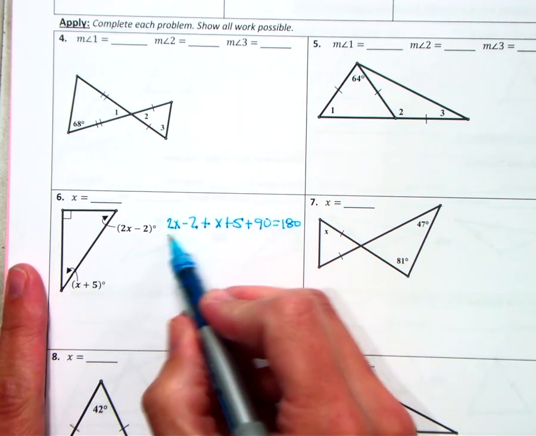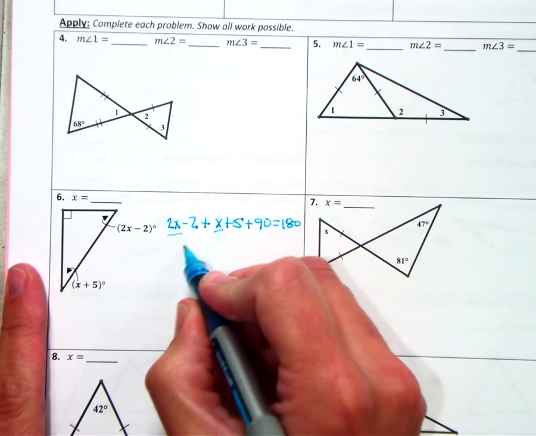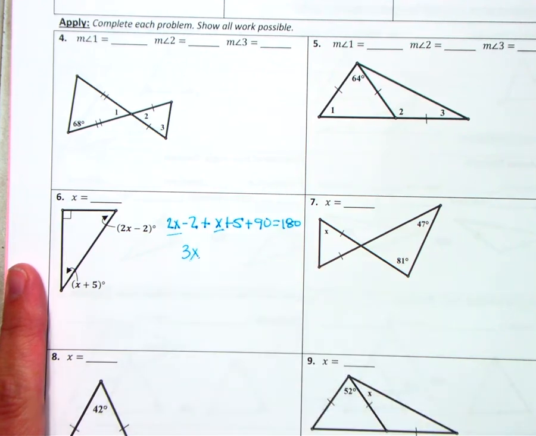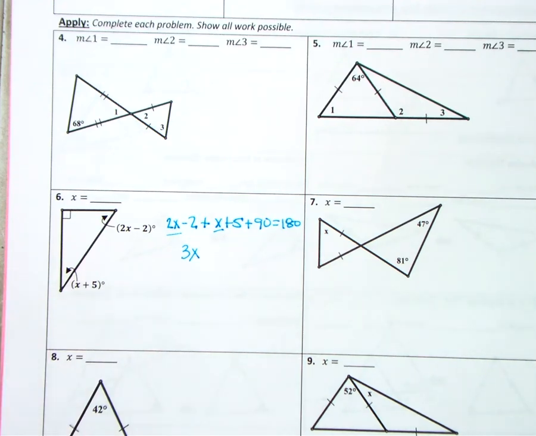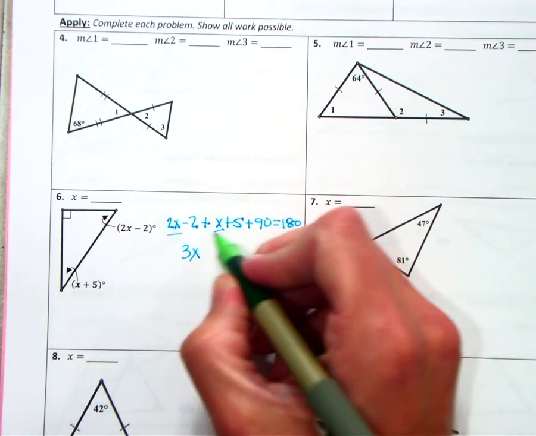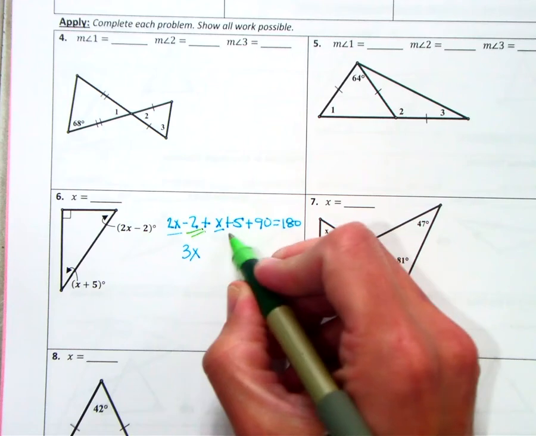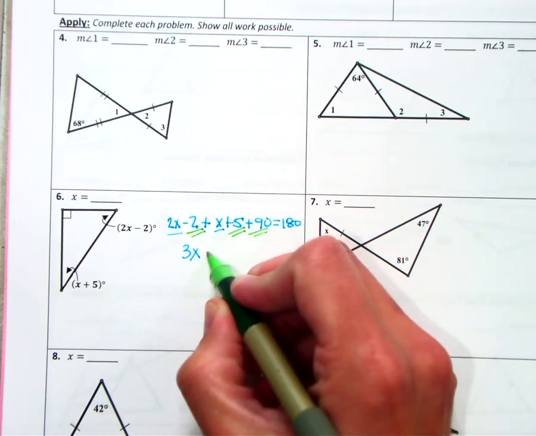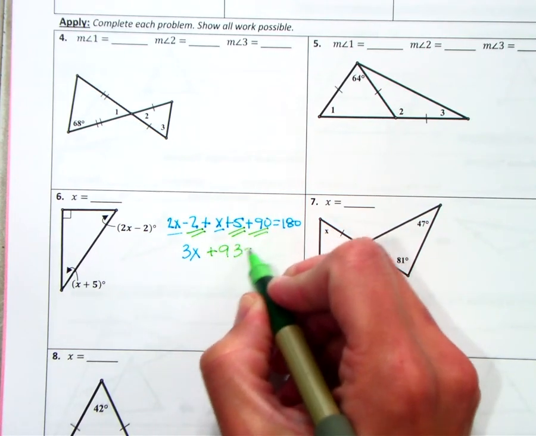Okay, combine like terms, so we've got 3 x's. We'll do negative 2 plus 5 plus the 90. So we did negative 2 plus 5 plus 90 is 93.